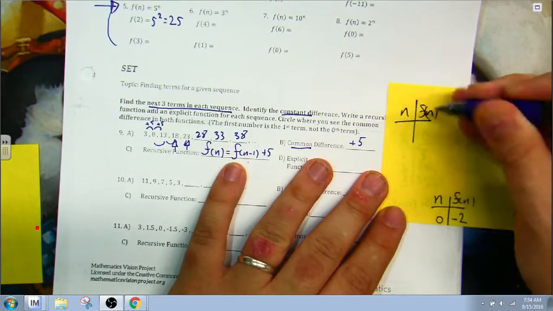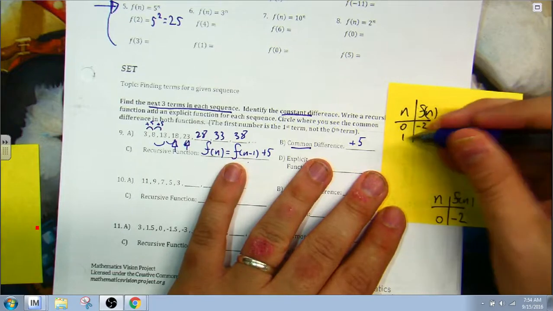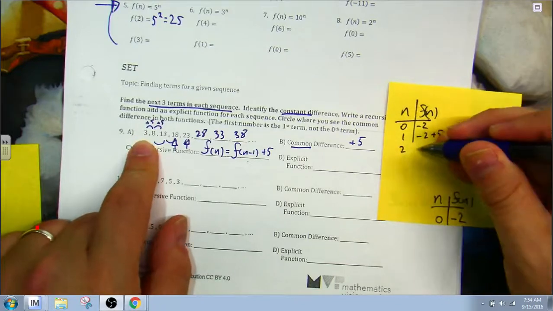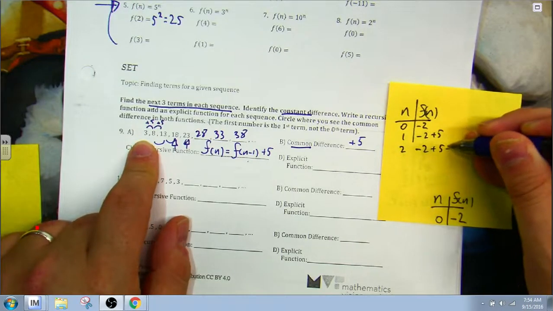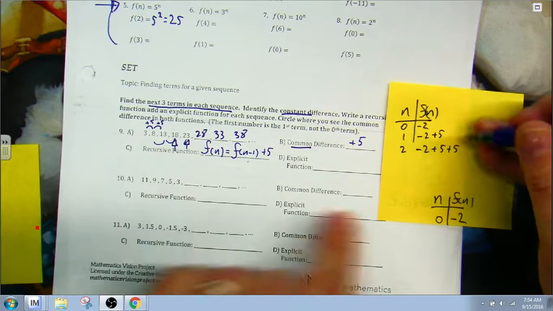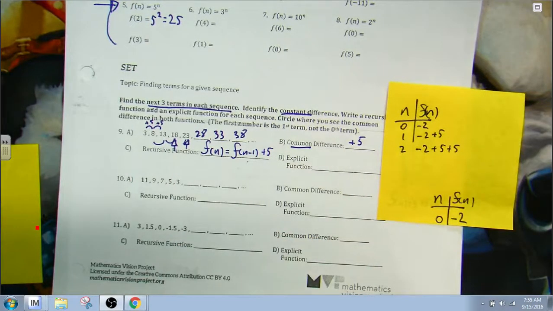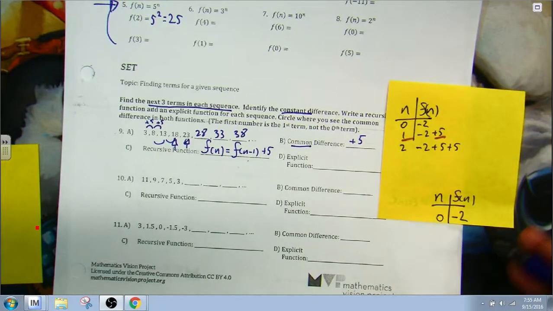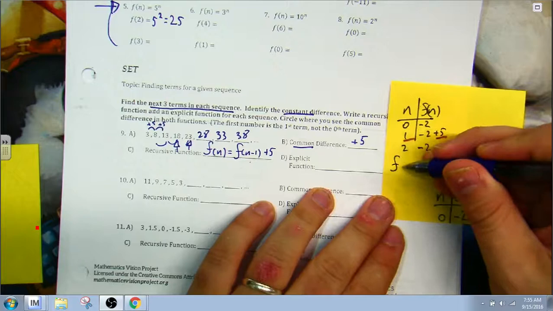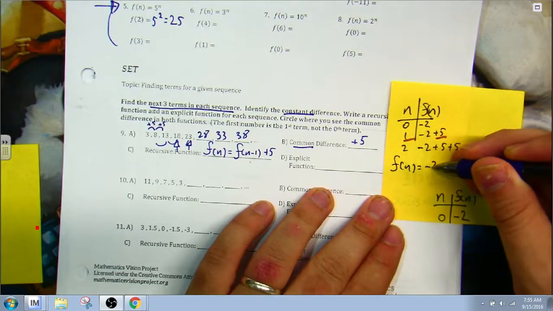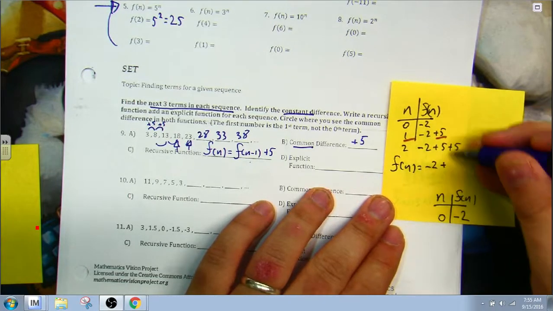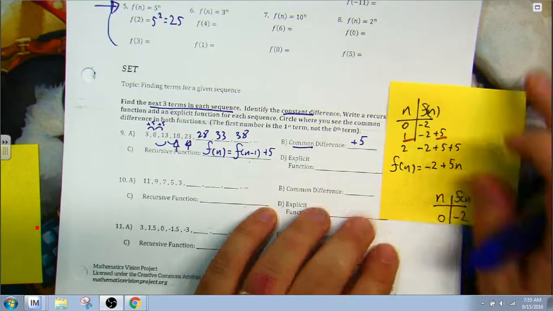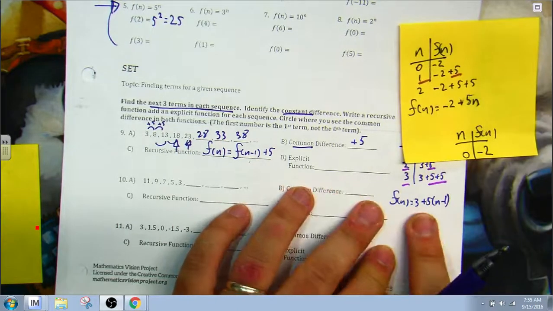0 is negative 2, 1 is negative 2 plus 5 to give me 3. 2 is negative 2 plus 5 plus 5 to give me 8. And so now I can see that the number of 5s I'm adding is equal to my term number. So my explicit function would be f of n equals negative 2 plus 5 n times. And so that looks a little bit more clean than our original 3 plus 5 times n minus 1.